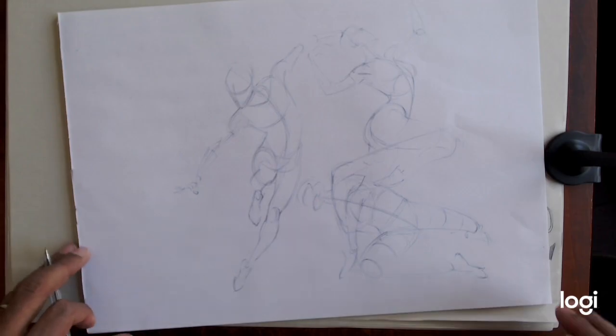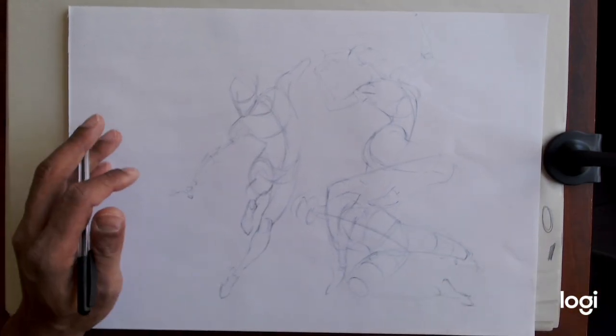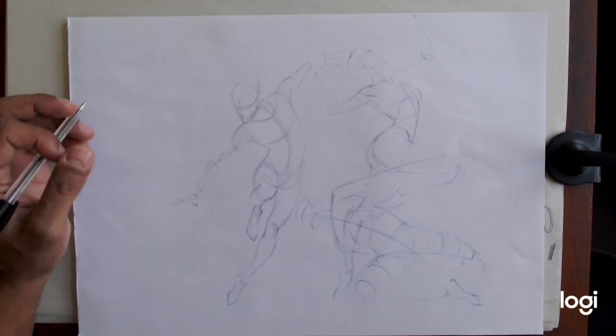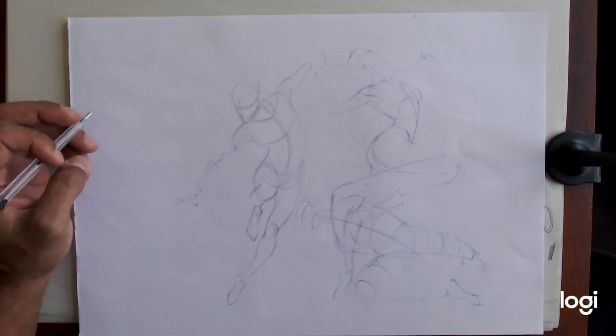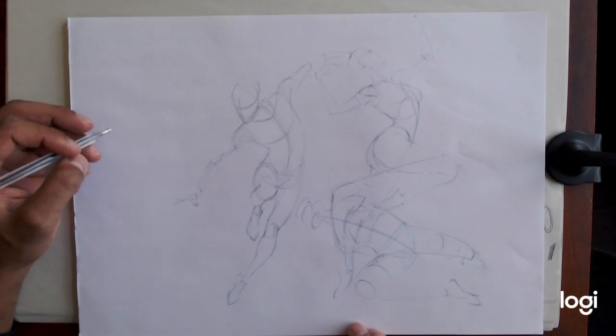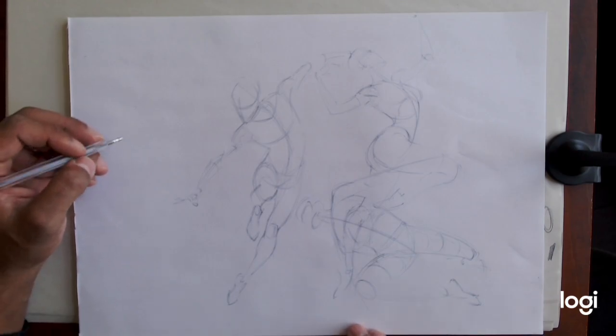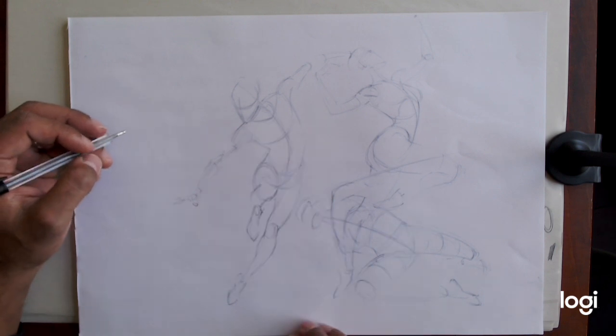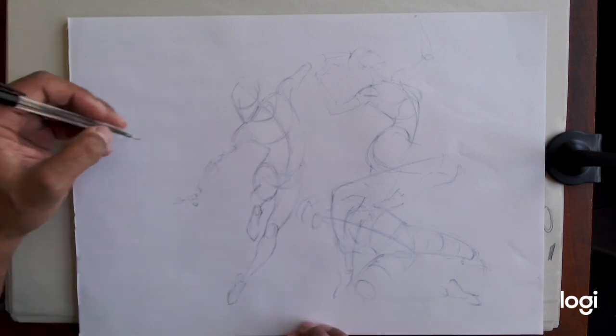Okay, this one. Let's see. Am I? Yes. I'm still within the frame. Ooh, there's an enormous twist and bend backward in space. I'll start this time with the pelvis.